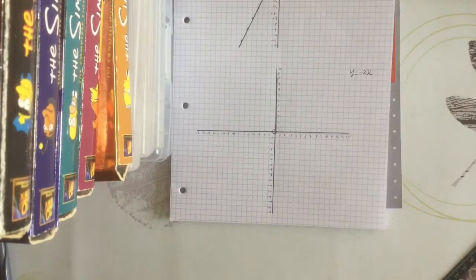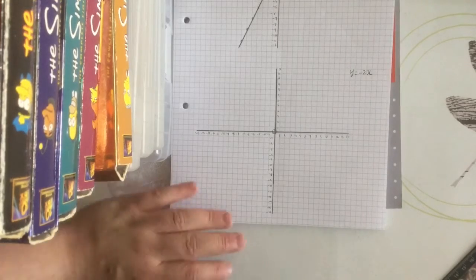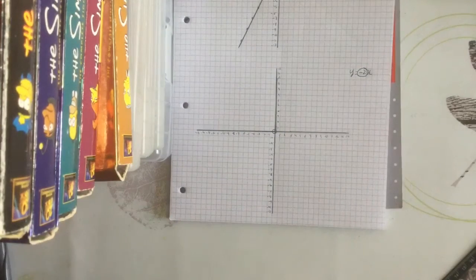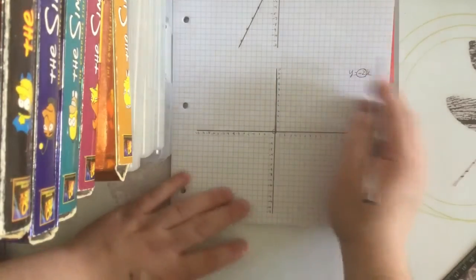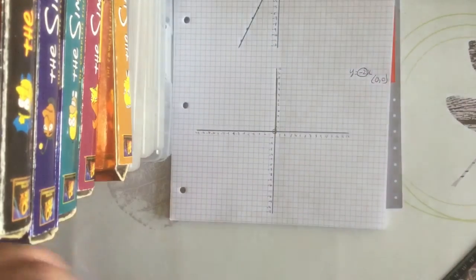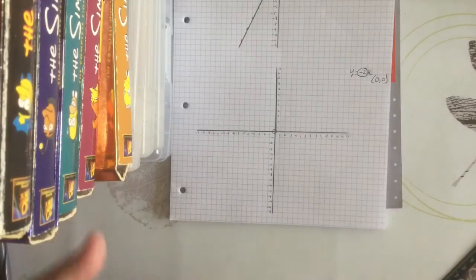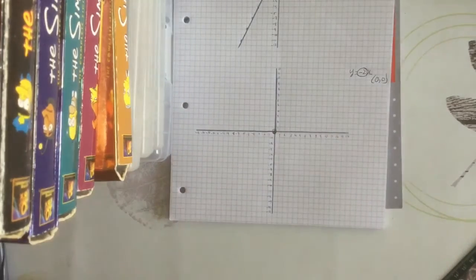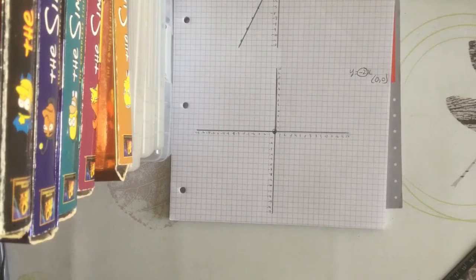So let's try this one again, but this time with the equation y equals negative 2x. Now, what's the gradient? Well, the gradient is negative 2. And what's the y-intercept? Well, there isn't a y-intercept there, so the y-intercept is 0, 0. Now we mark that coordinate first, so here we go, 0, 0, that's going to be right bang in the middle.